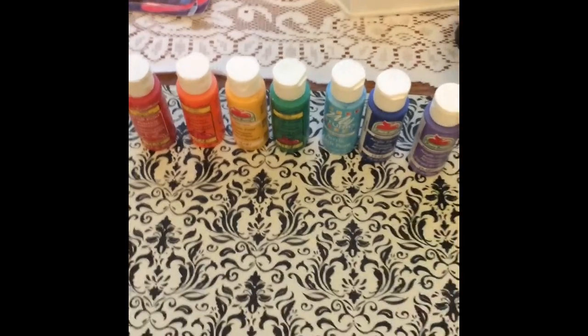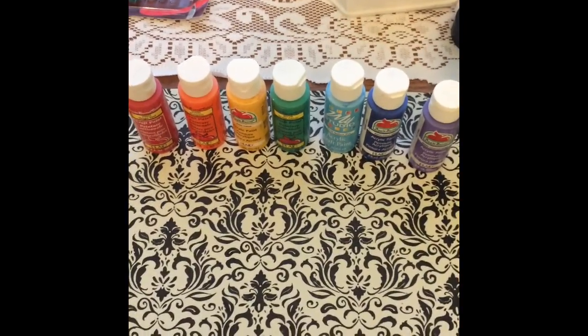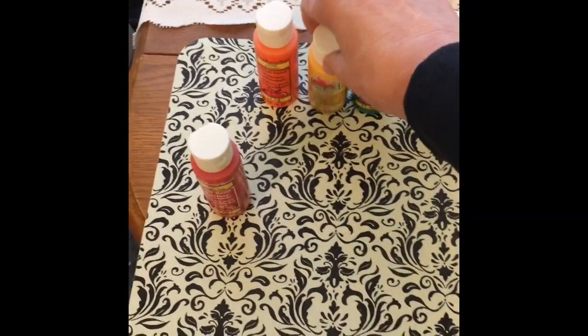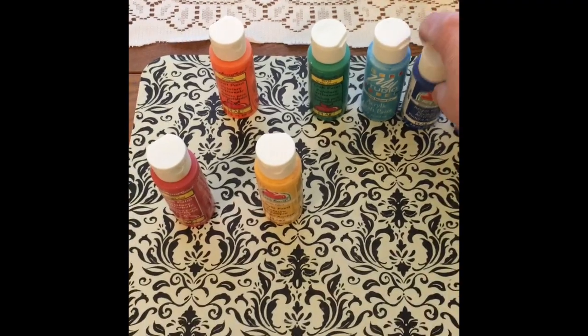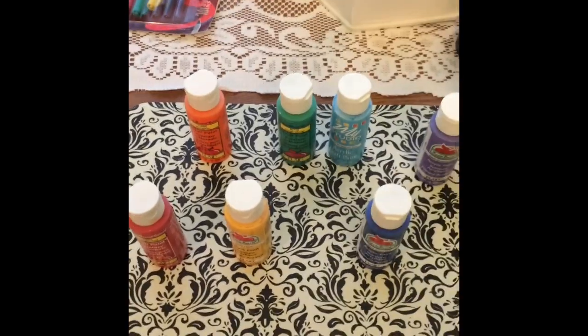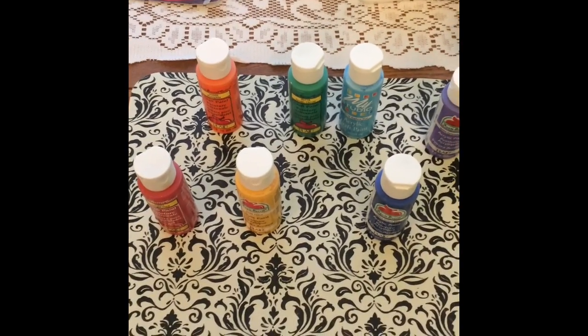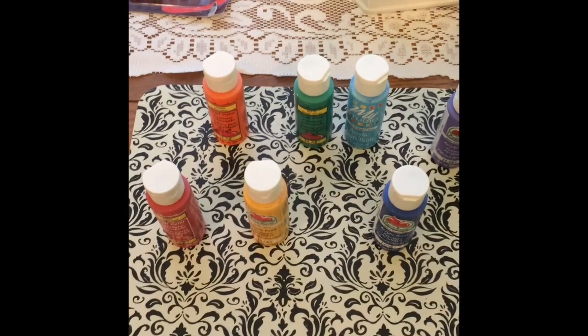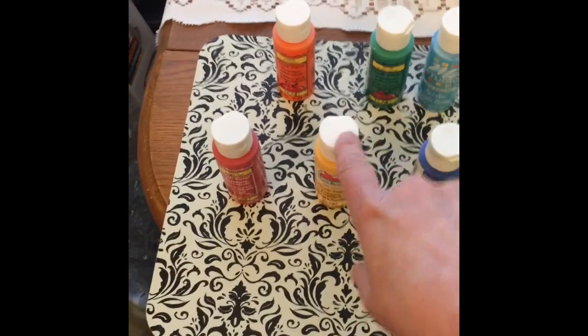Remember, really, all you need for your rainbow, if you don't have all these paint colors, is red, yellow, and blue. That's all you need. Maybe some white if you want to lighten it up a little bit. That's not a color though. These three colors are your primary colors.